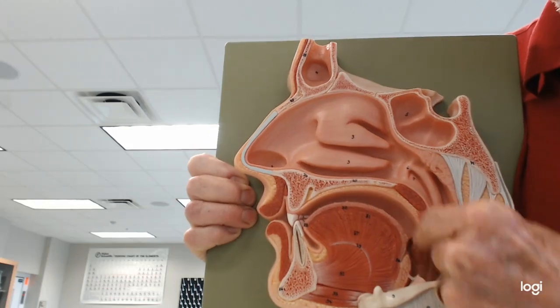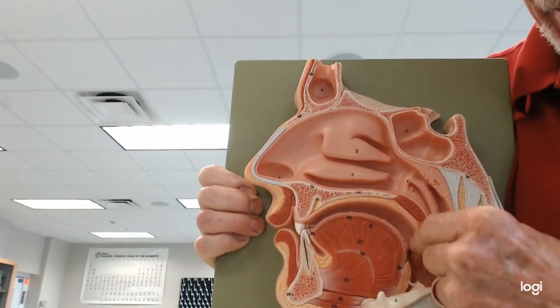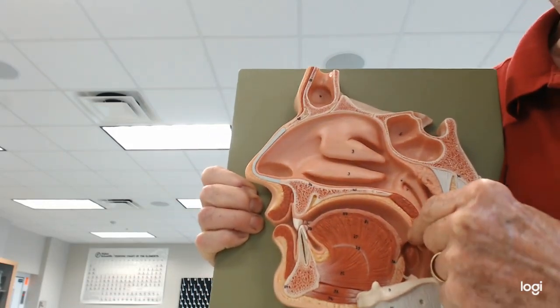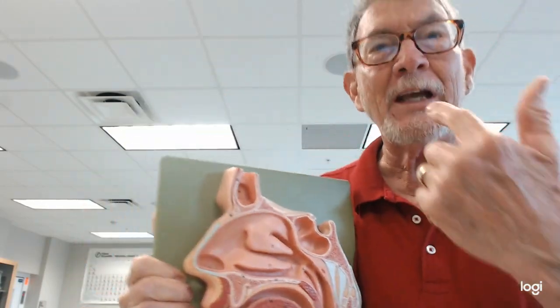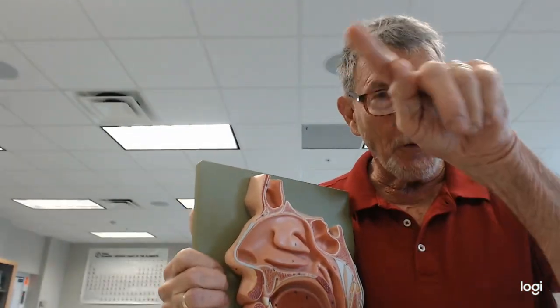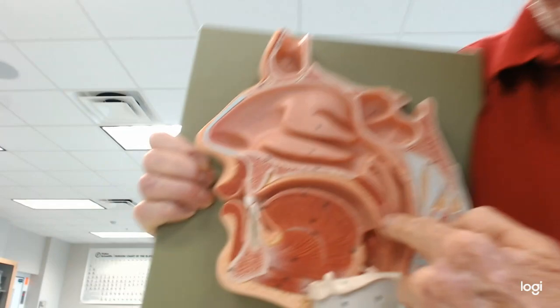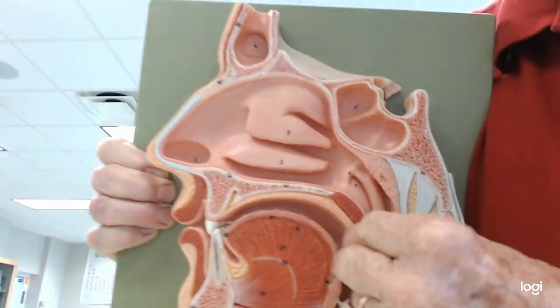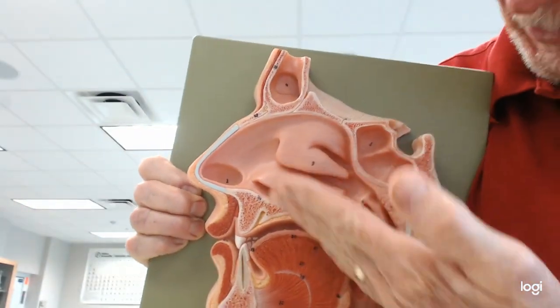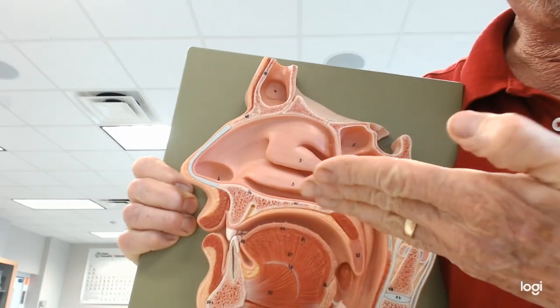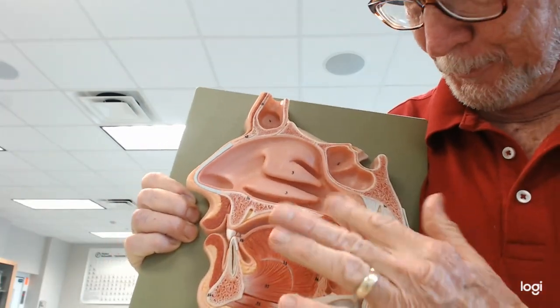The uvula, the little thing that hangs down off the back, is this last piece that sticks down. It's the piece you can see in the back of your mouth. The hang down thing is called the uvula. It just gives you some more tissue that can spread out and help cover up those air passages when you're swallowing.